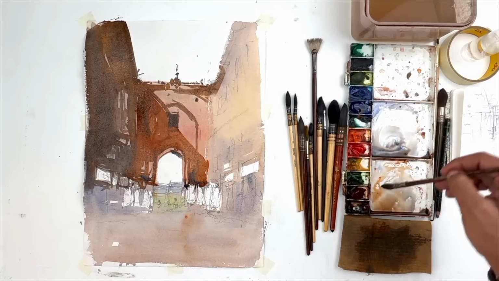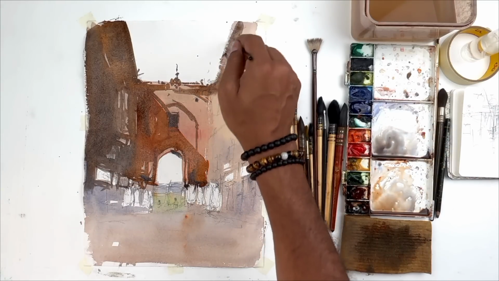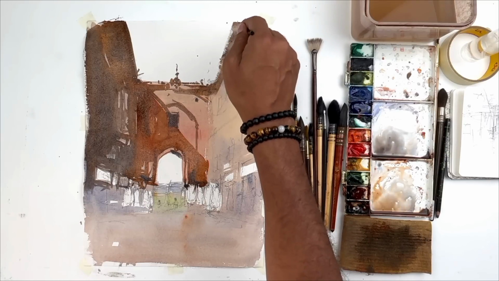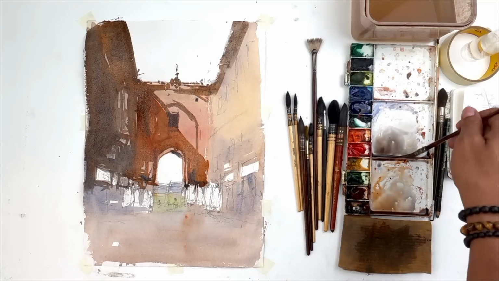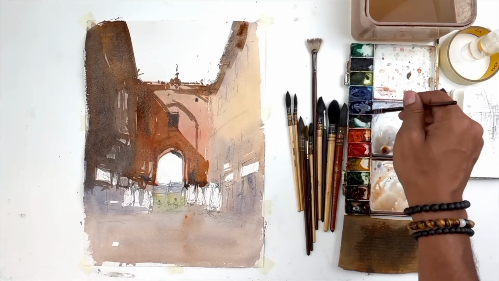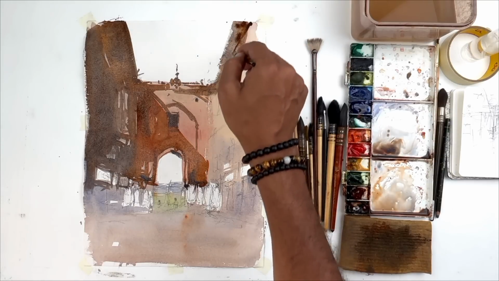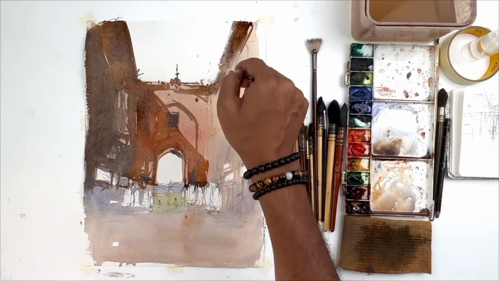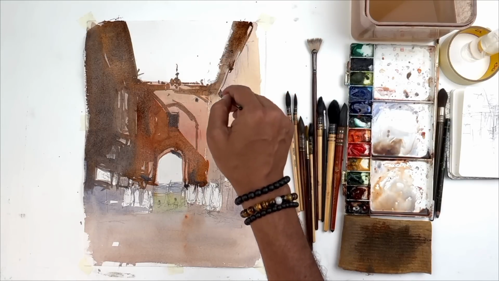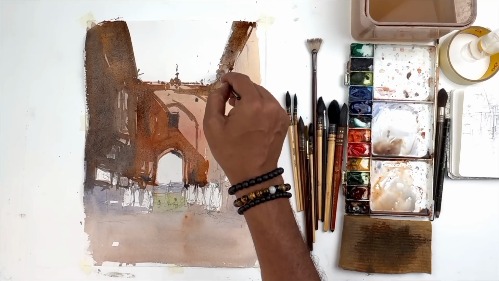Now the upper part, I told you earlier, will be a little darker because the light is very less on the upper part of this ceiling. So this side will have a little depth. I hope you're getting what I'm trying to say here.